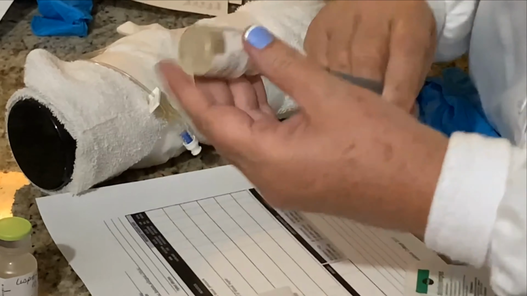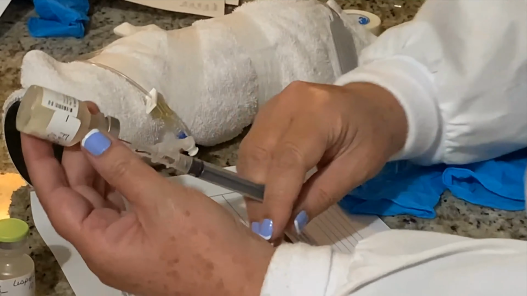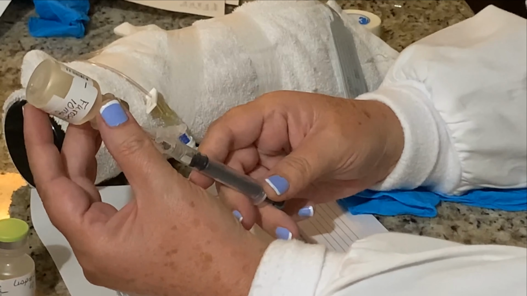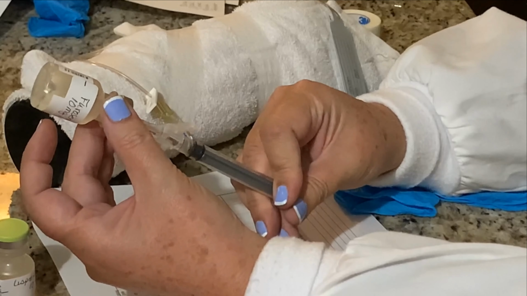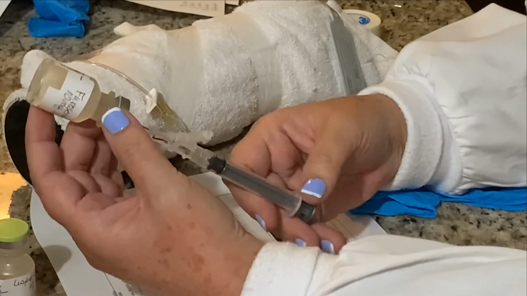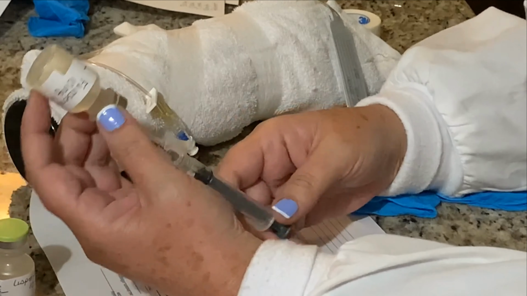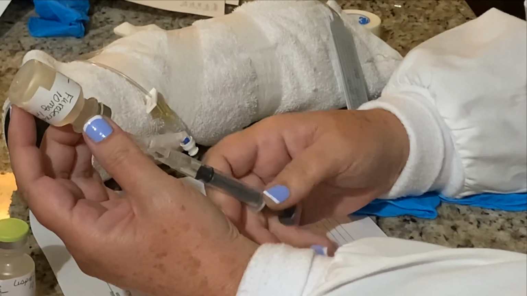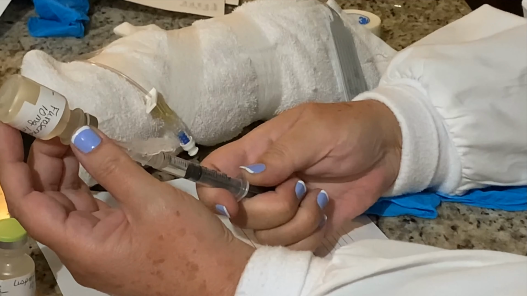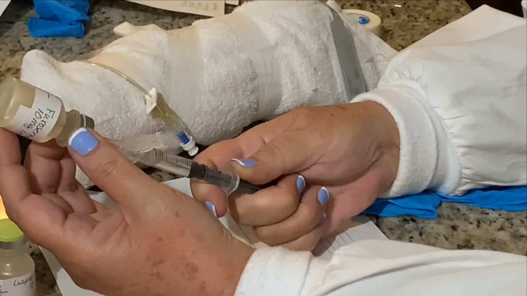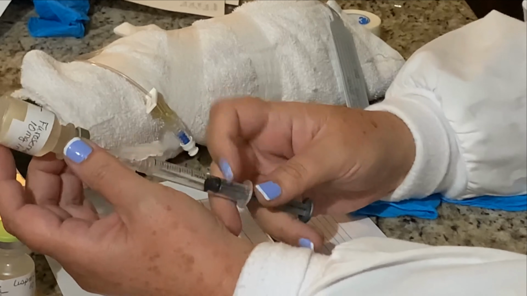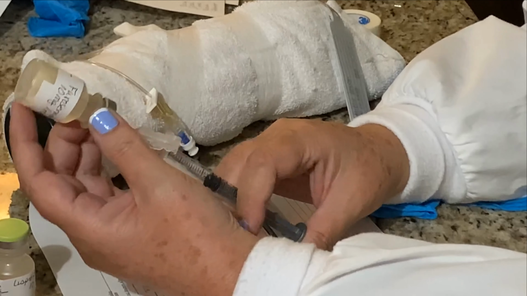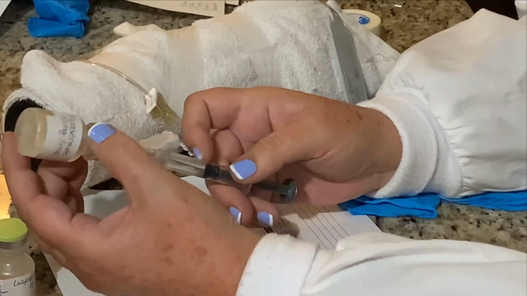Push my air in. I'm going to pull back. Sometimes you'll get air. You can push it back and forth if you need to. Just make sure that your needle is underneath the liquid. Otherwise, you're going to draw up air. You can always draw up more than you need and then push it back up and the air will go in. So I've drawn up 2.5 and I'm pushing up to get the air out. And now I've got 2 mLs.